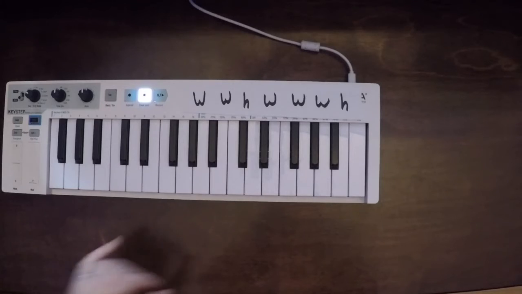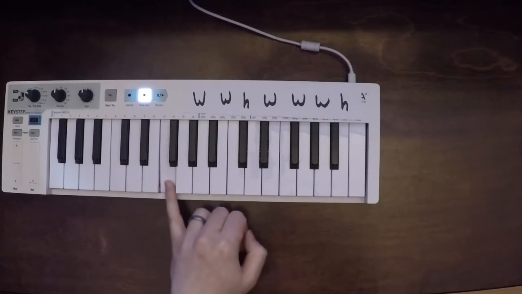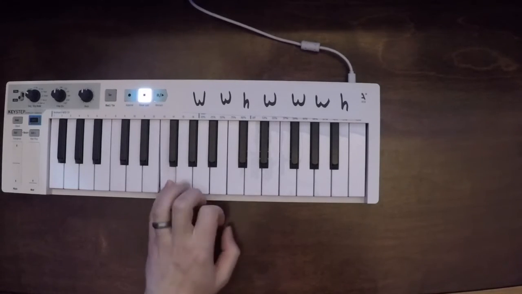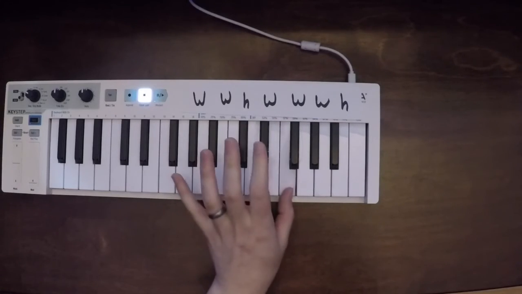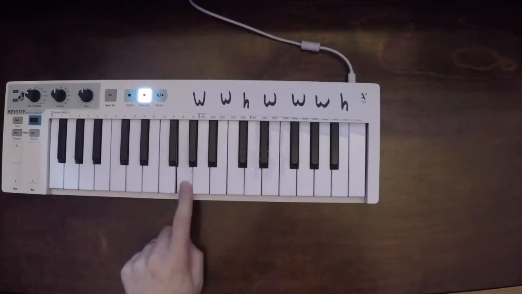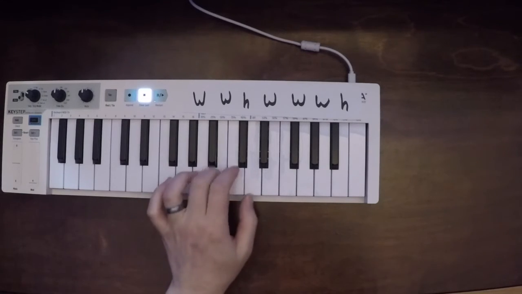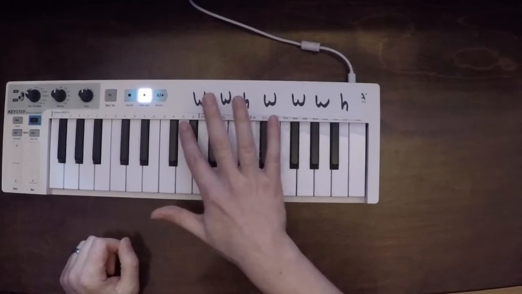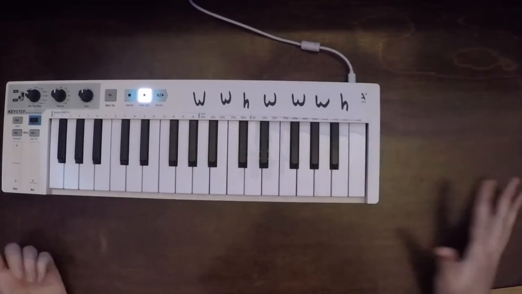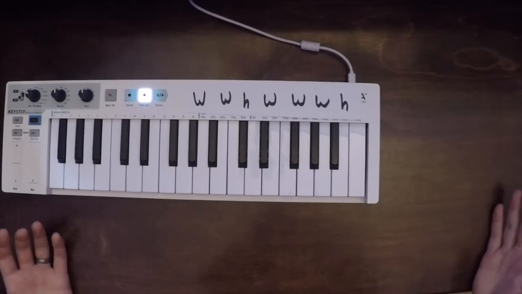What about a different spot? F. Whole step, whole step, half step, whole step, whole step, whole step, half step. G. The same pattern. So no matter where we start, as long as we follow this pattern of intervals, we're going to build a major scale.